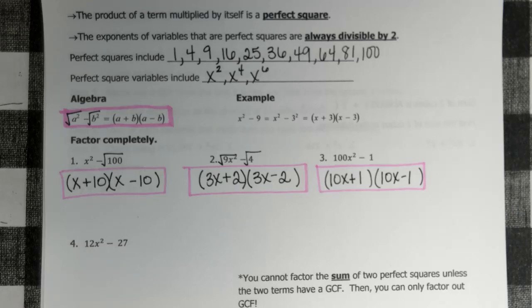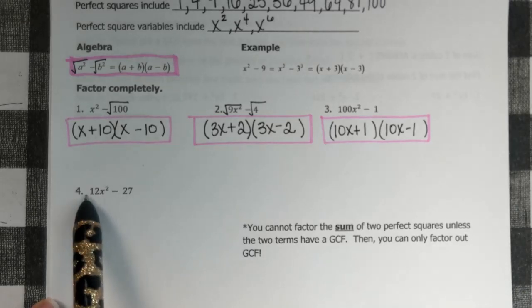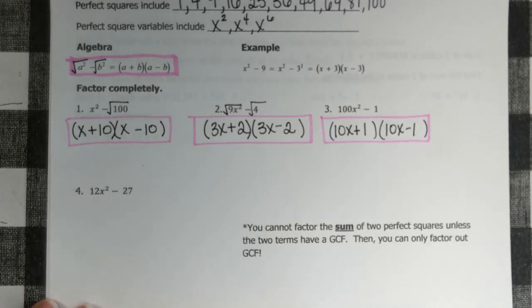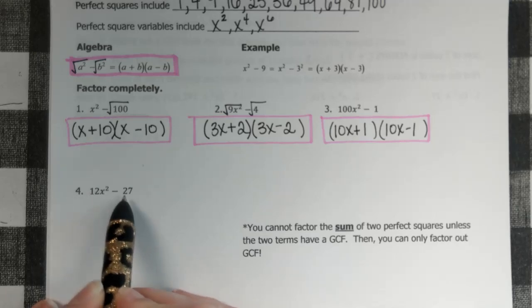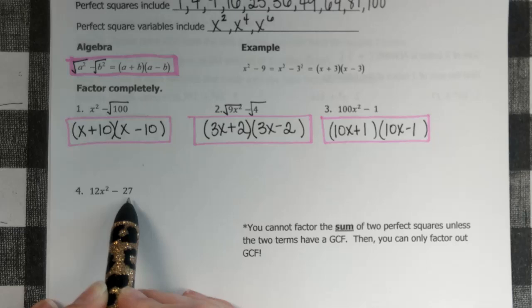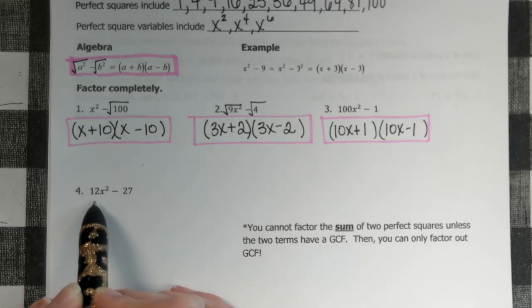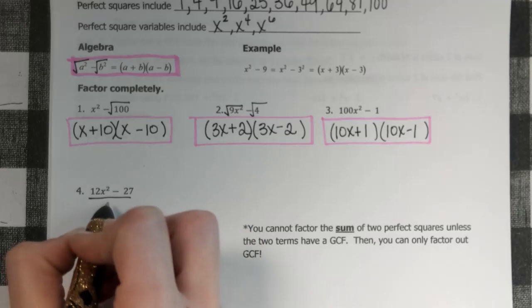Now, when I get to 12x squared minus 27, can I take out a GCF? Yeah. If I'm looking and I only have two terms, I either have the difference of two squares or I have the sum and difference of cubes. So if I'm looking at my exponent, that's going to tell me what I'm dealing with. My exponent is squared, so it's a difference of two squares. Okay? I don't have a perfect square for 12 or 27, so that should be a hint you need to take out a GCF. Okay, so my GCF here would be what? 3.